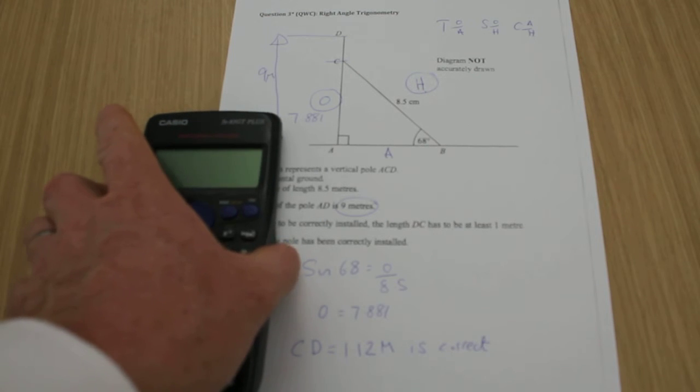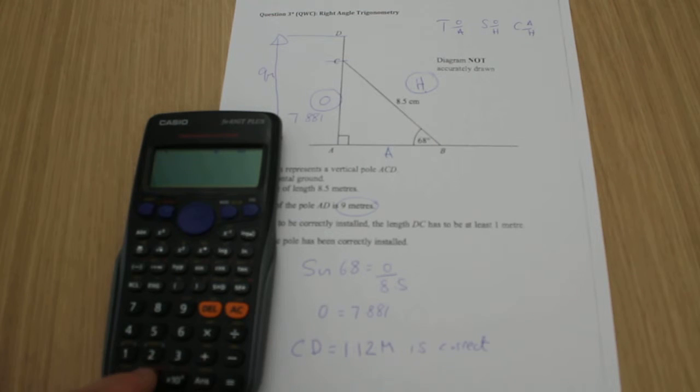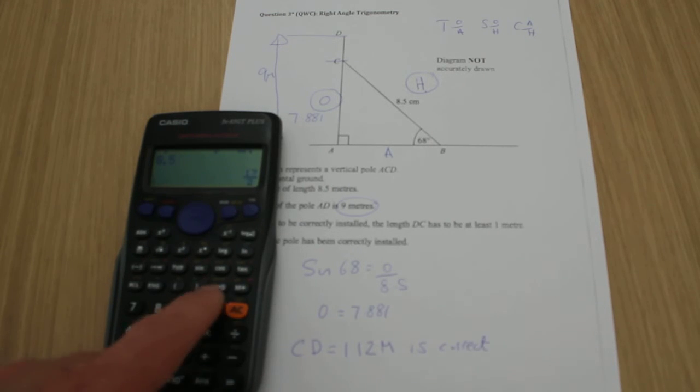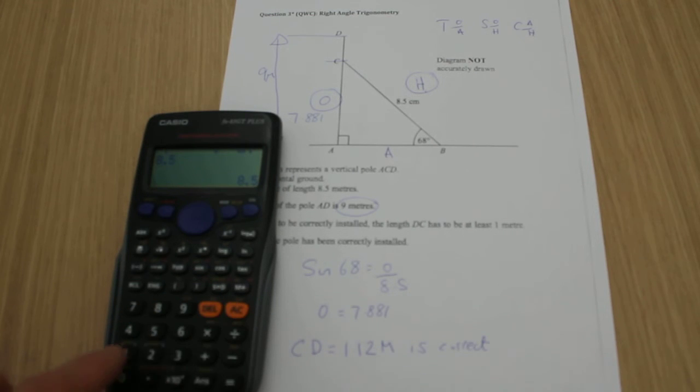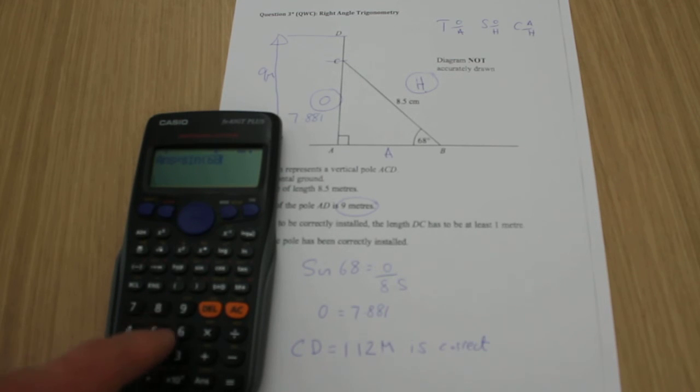Now I'm going to just do that on the calculator here. So I'm going to do sine 68. I actually press my equals at that stage to make sure that I don't times the 68 by the 8.5. I want to make sure I only times all of that by 8.5. So I'm going to times by 8.5 equals 8.5 times by sine 68. Okay, and I get my value of 7.88 out.